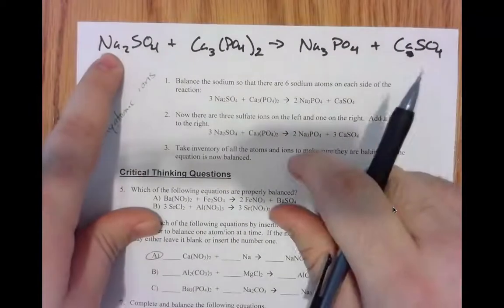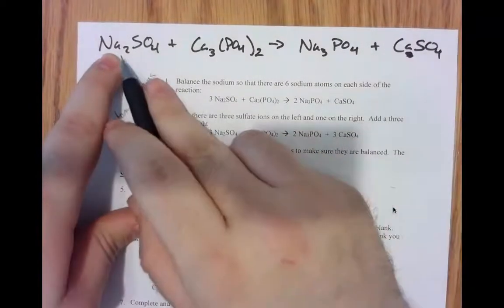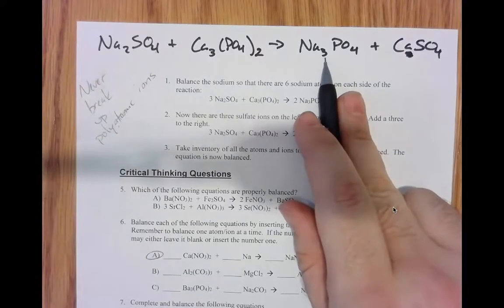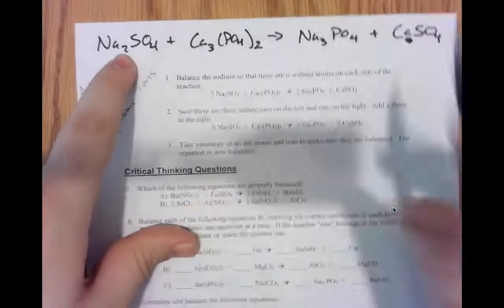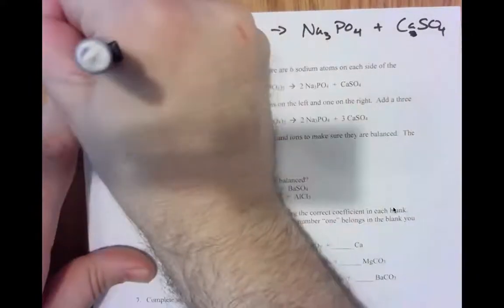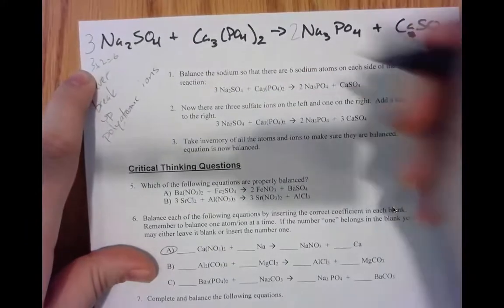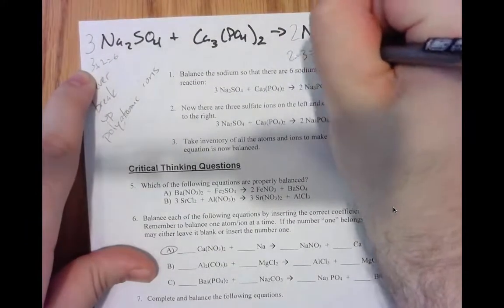We start with sodium on the left side. On the left side, there's 2 sodiums, and on the right side, there are 3. So we need to figure out a common multiple. The common multiple between 2 and 3 is 6. So we would add a coefficient of 3 to the left side, because 3 times 2 equals 6. We add a coefficient of 2 to the right side, because 2 times 3 equals 6.